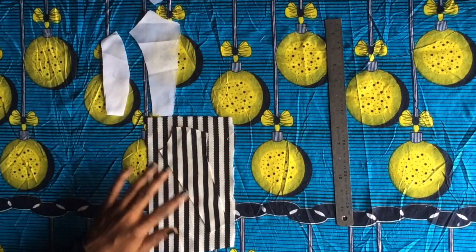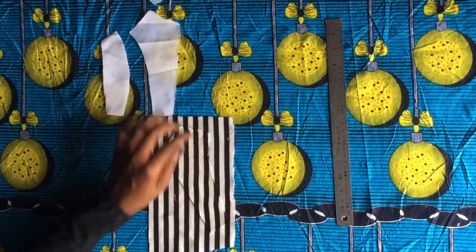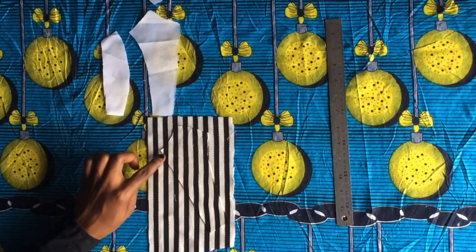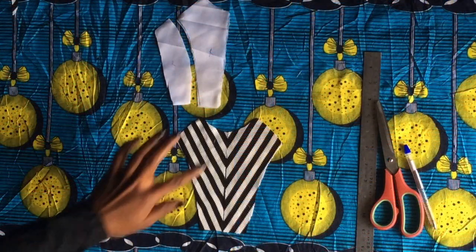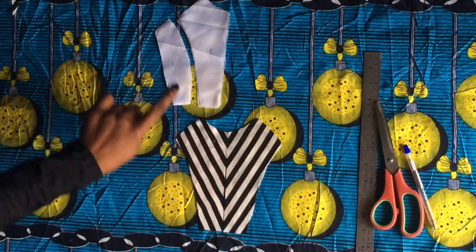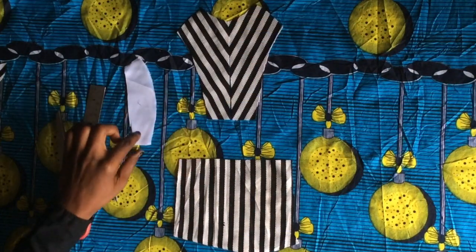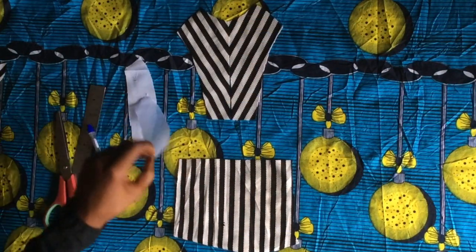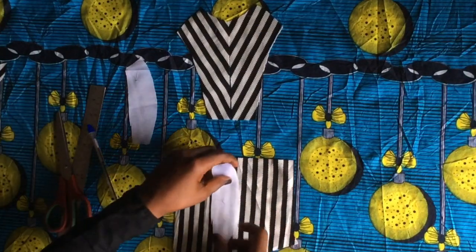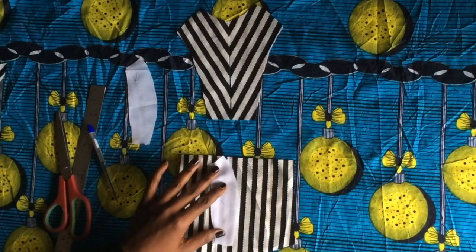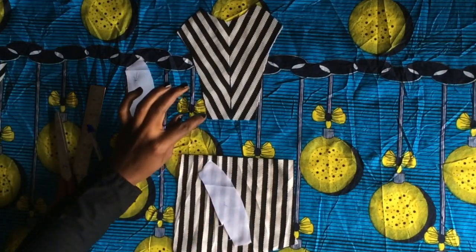So once this takes shape, I'm just simply going to cut this out. Now this part of the blouse is ready. I'm just going to be working on the sides, and here I'm just going to be picking this up, place it on the stripe fabric, and cut according to the stripe effect we are looking for. Here we're looking for a chevron stripe effect, while the middle is an inverted one.